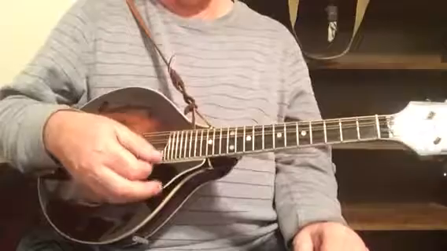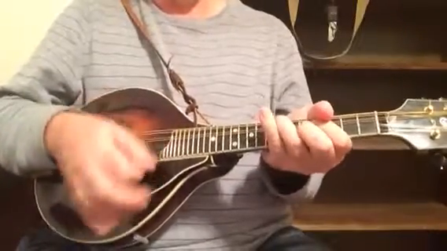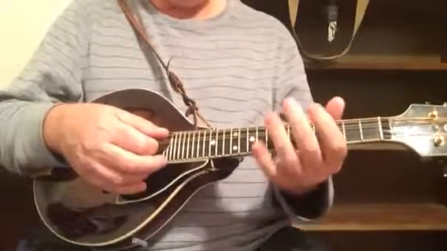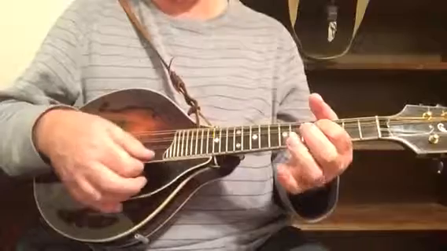And I'm not going to play, I'm going to play just those 3 strings. I'm going to use a portion of my fingers here to deaden this E string. I don't want that E string to open.